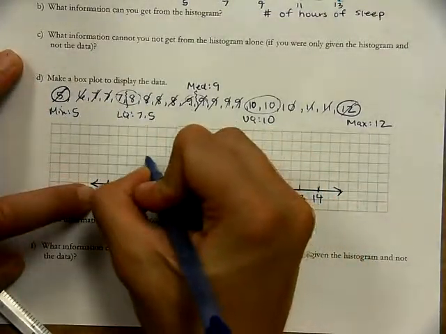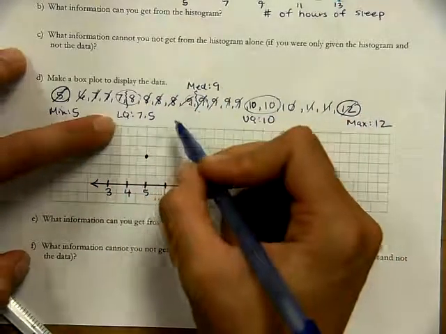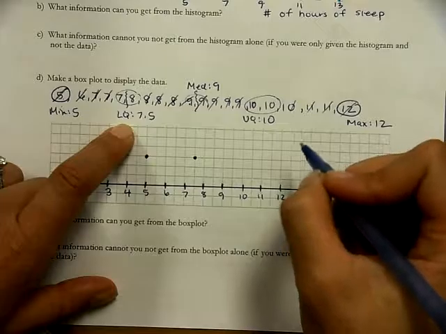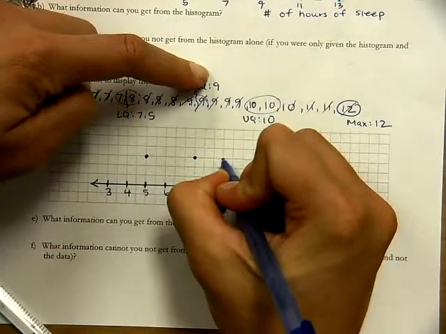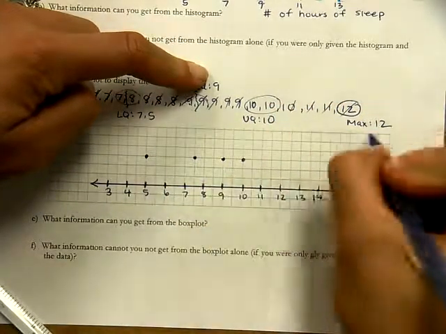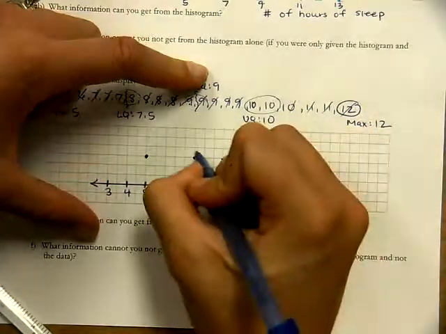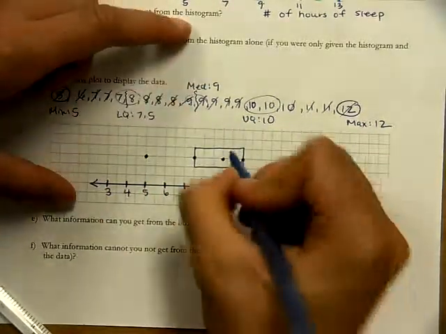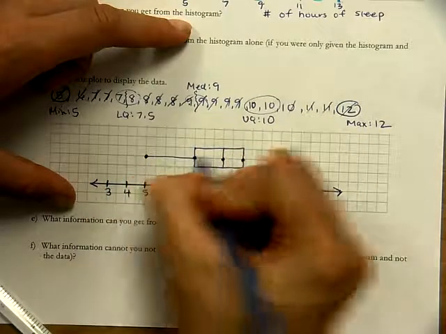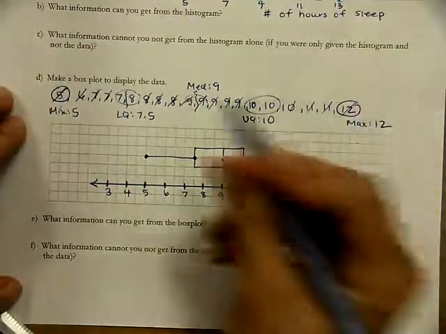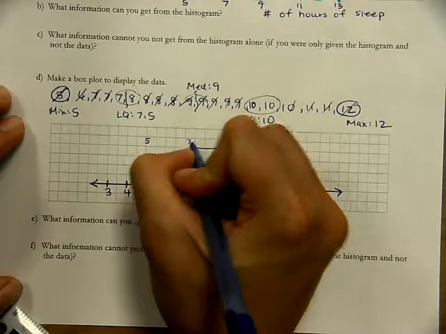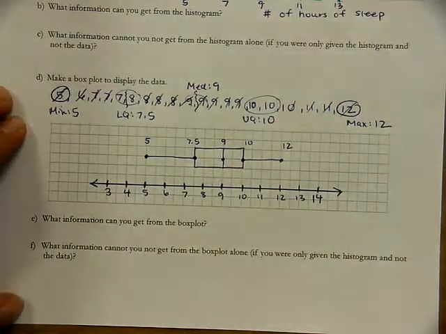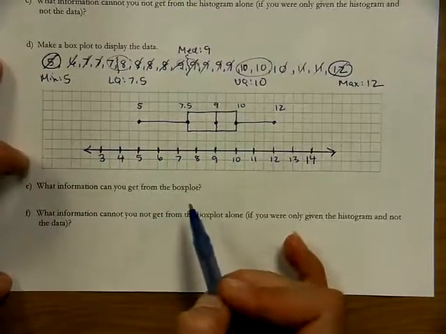The minimum was 5, so I plot 5. The lower quartile was 7.5. The median was 9. The upper quartile was 10, and the maximum was 12. So I make my box with the upper and lower quartile, and then I have my whiskers. Now again, we always label these, so we have this as 5, 7.5, 9, 10, and 12, and I made my box plot. What information can I get from the box plot?